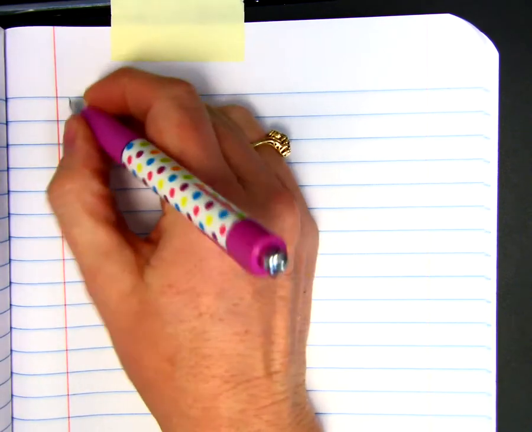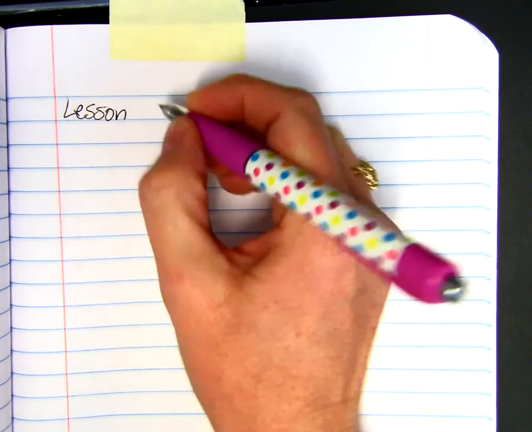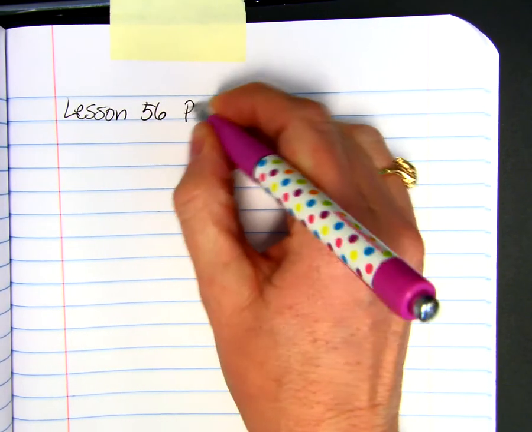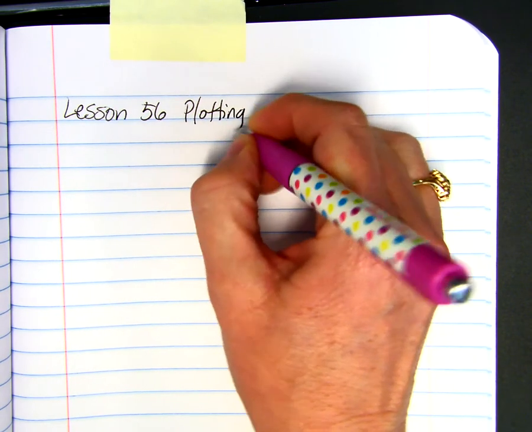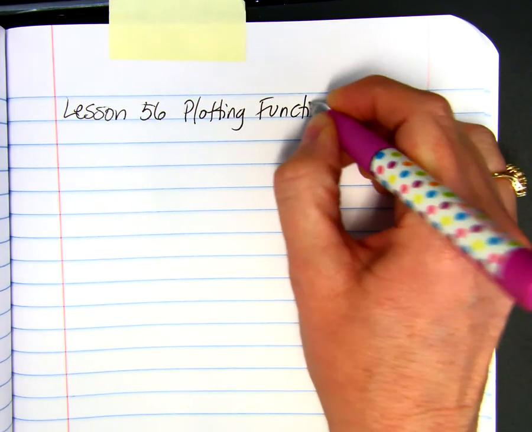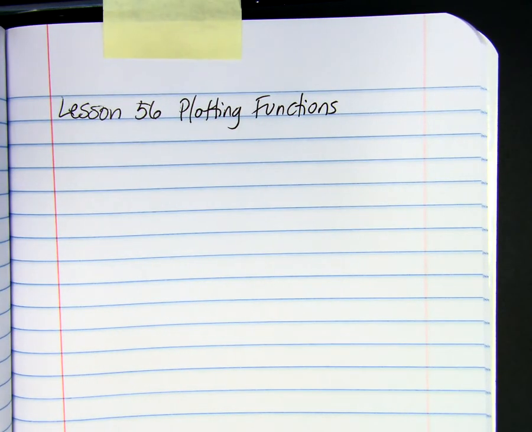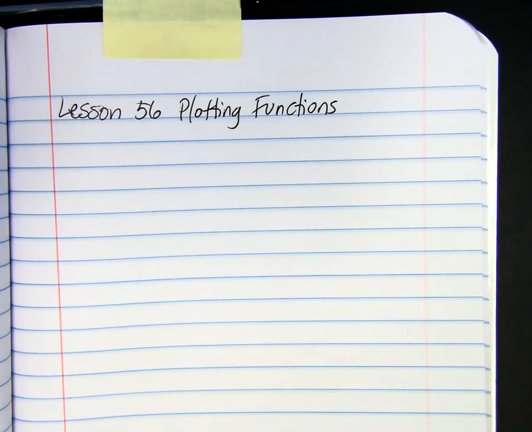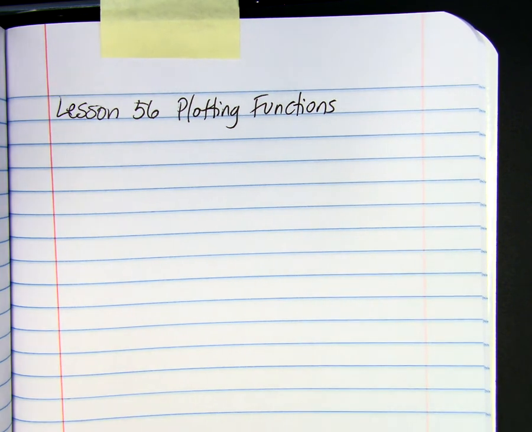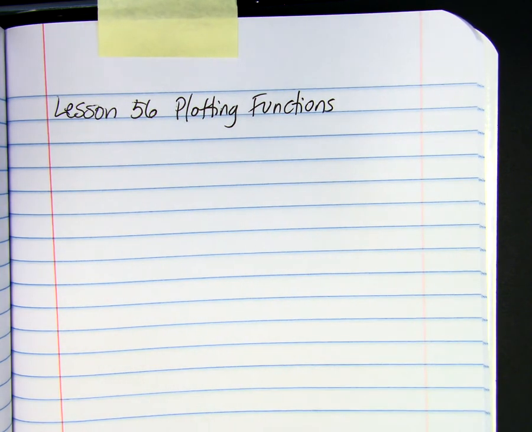Lesson 56, plotting functions. We are going to plot functions today. Whenever you graph points, we have the x value first, the y value second.